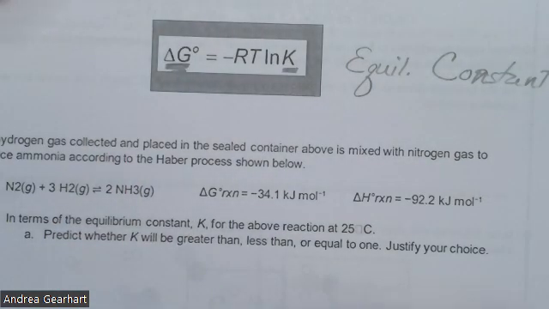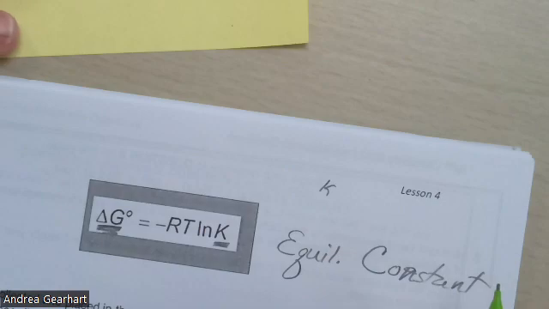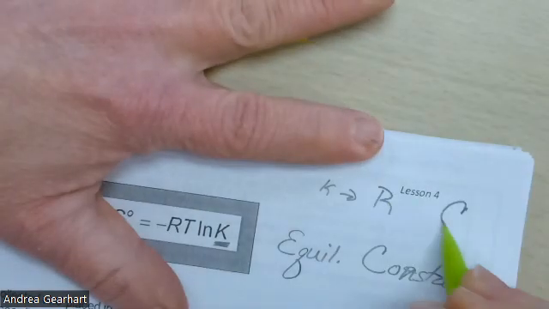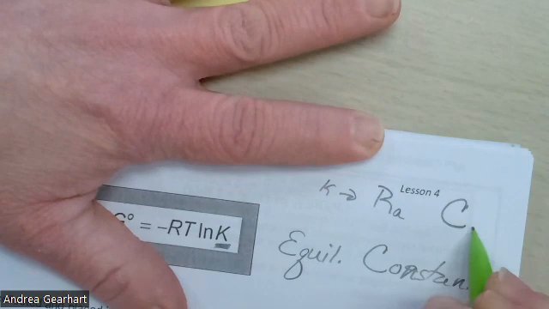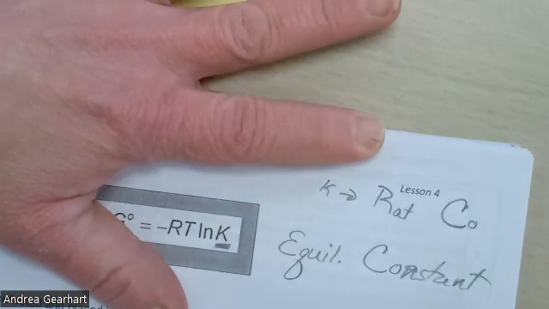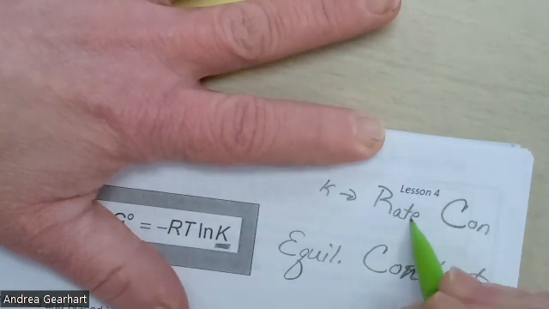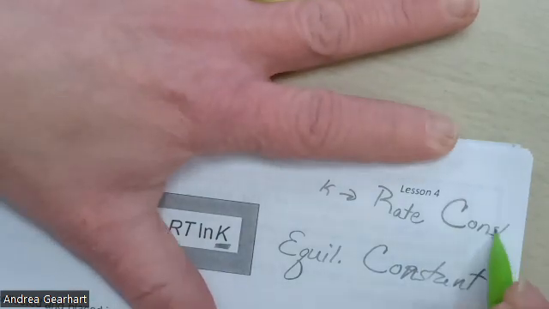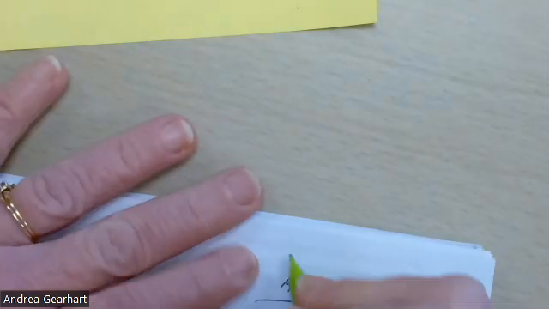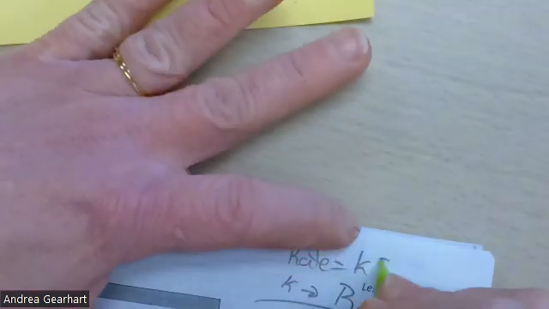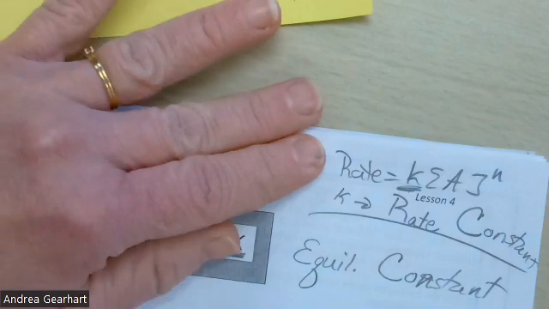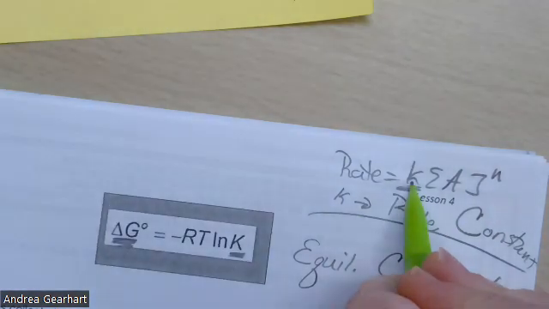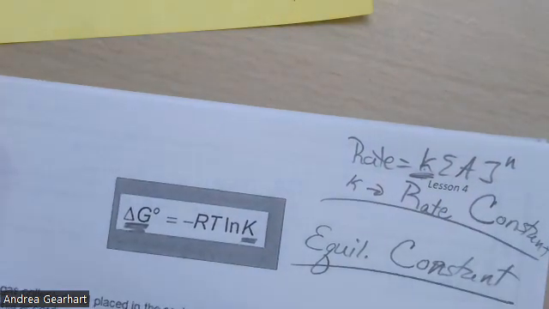Little side question. What is lowercase k? Yeah, thank you very, very much. So in the rate law, don't worry, we will go over all this great stuff. And this is impacted by temperature and activation energy, all that wonderful stuff. It only changes with temperature and reaction. All right. So the equilibrium constant.